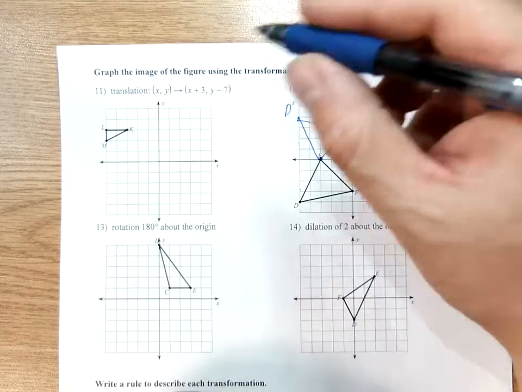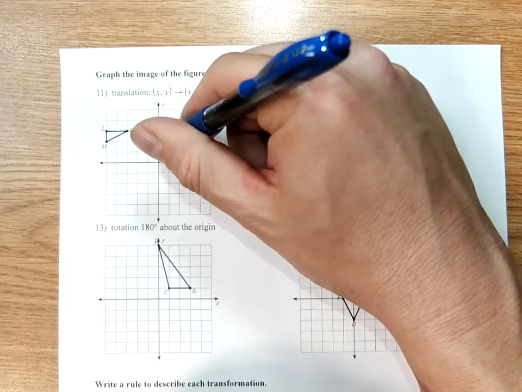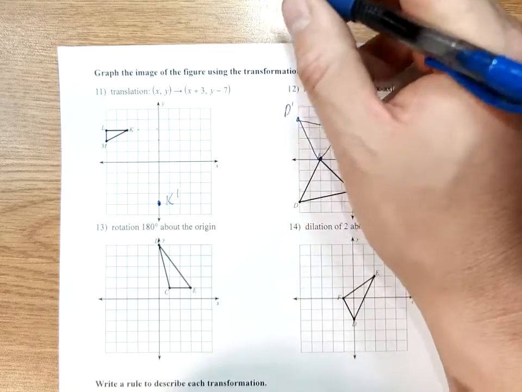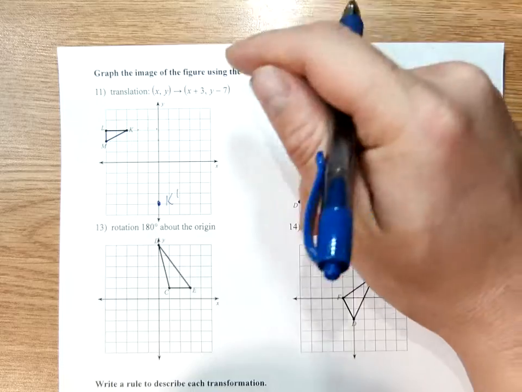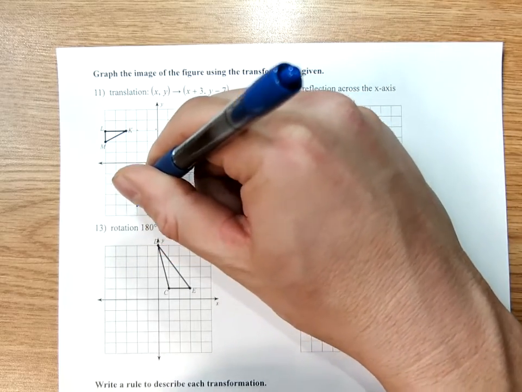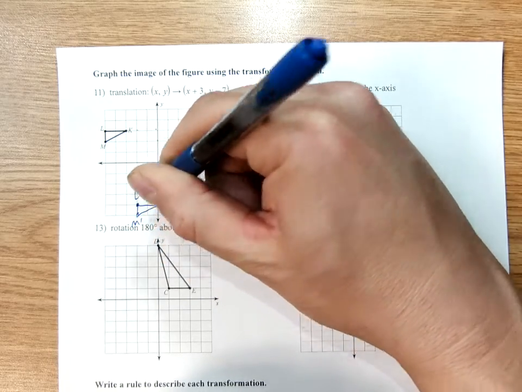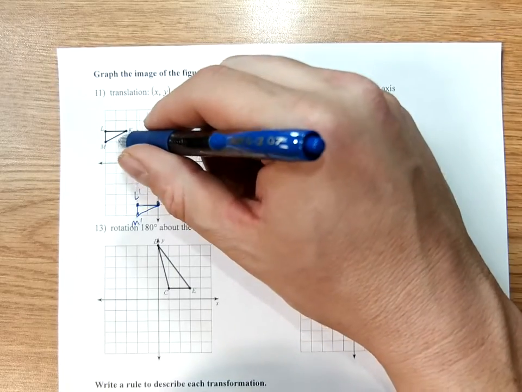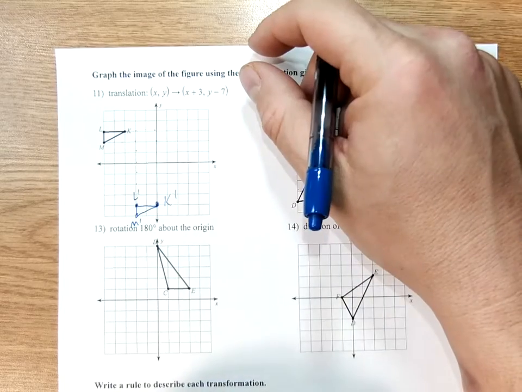Alright, so here we're going to add 3 to X, 1, 2, 3, and take 7 away from Y. 2, 3, 4, 5, 6, 7. So there's K. Remember, this is a rigid motion, because we're not doing dilations here until number 14. So this is going to be the same amount of spacing. So 2 to get to letter L, and then 1 more to get to letter M. So once I've placed K, I can place L and M pretty easily. I can also count them 1, 2, 3, 1, 2, 3, 4, 5, 6, 7, if I get confused.